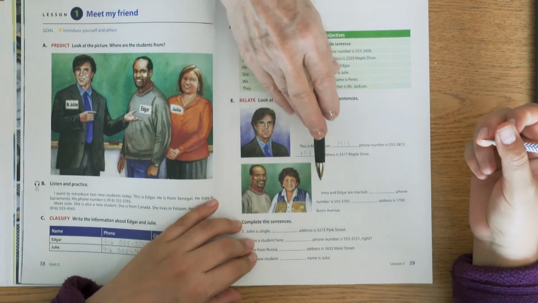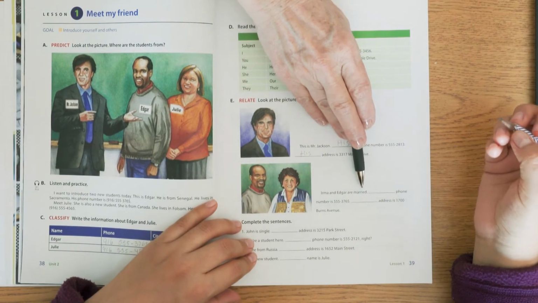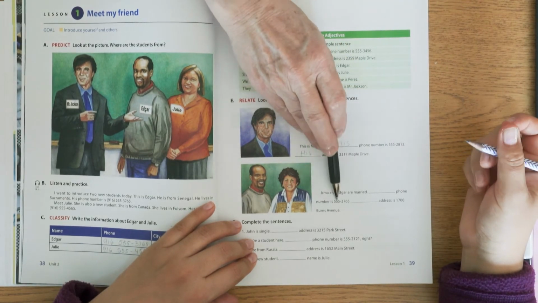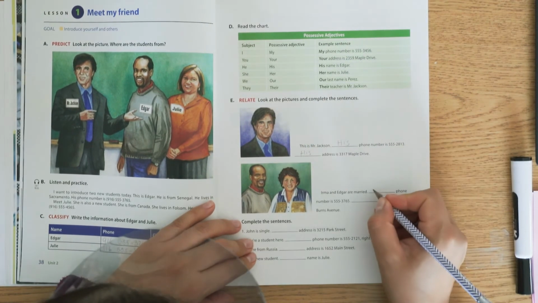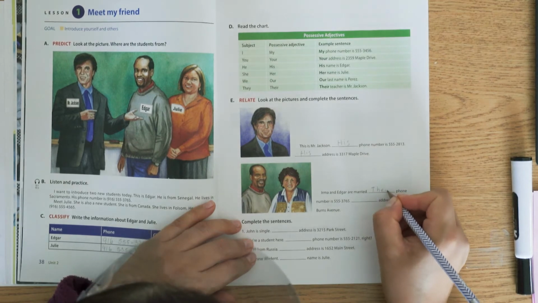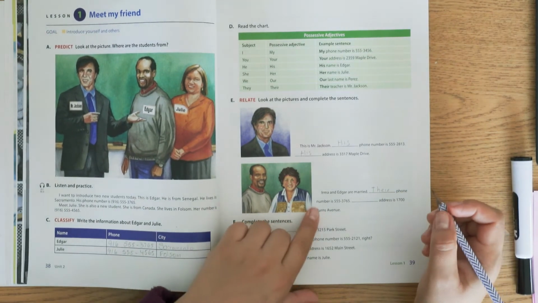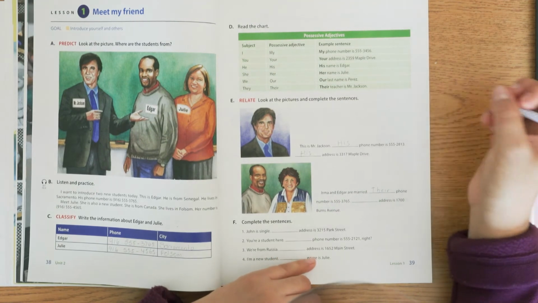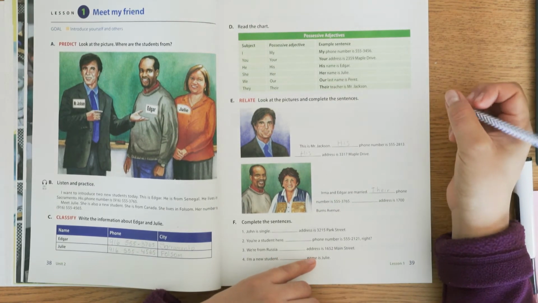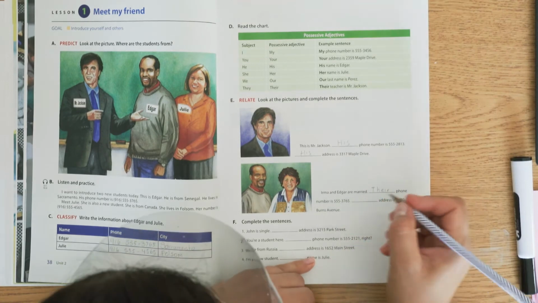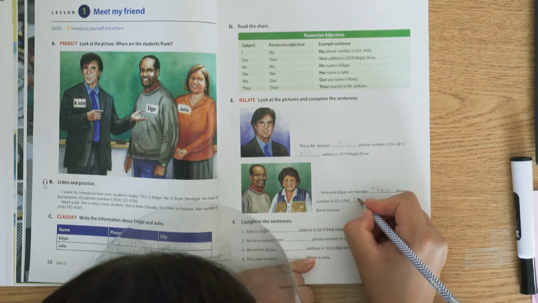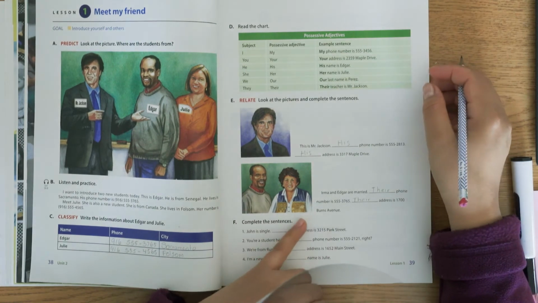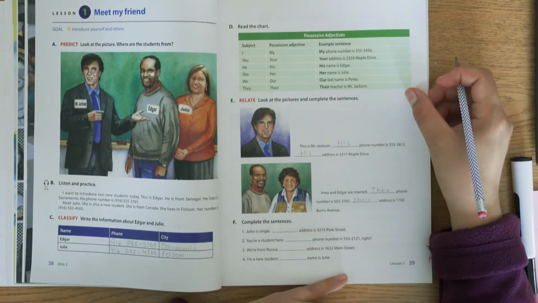So Irma and Edgar are married. Their phone number is 555-3756. Their address is 1700 Burns Avenue. Okay, good.